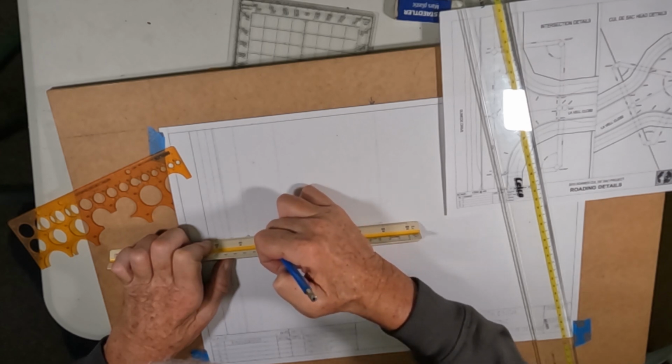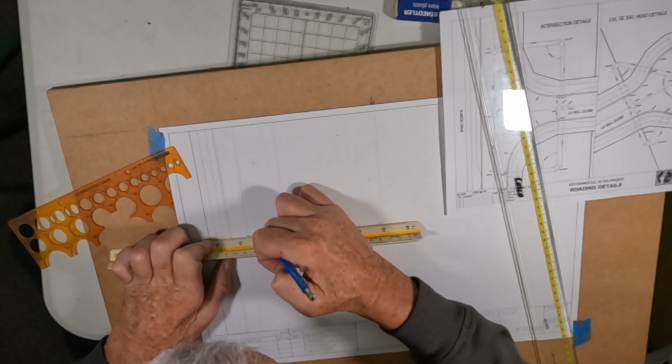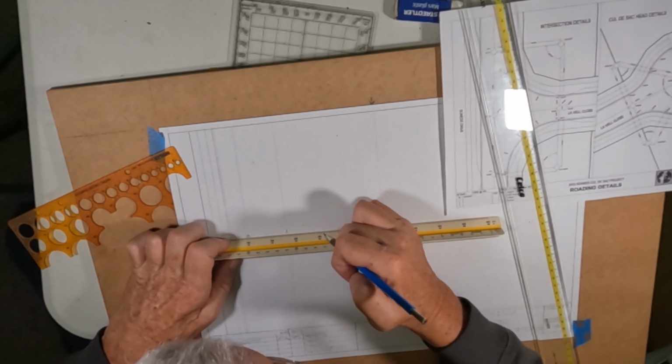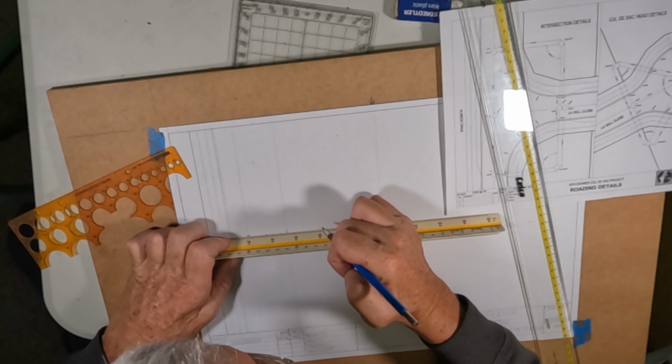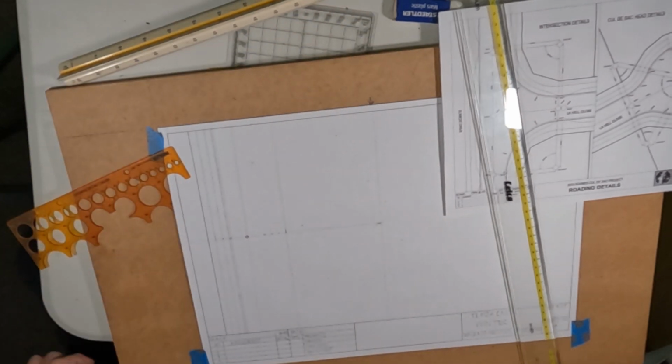And then I'll go 1.25. Right, then I'm going to go 100, and then from the 100, 300, and that there should be roughly 3.45, which it is. Yeah, so there we go.